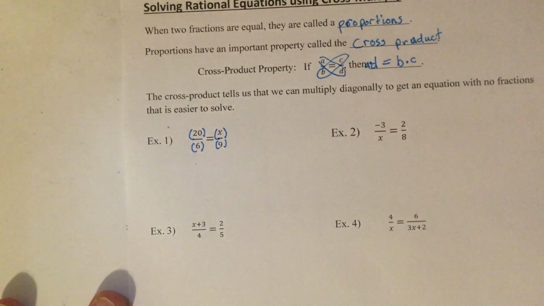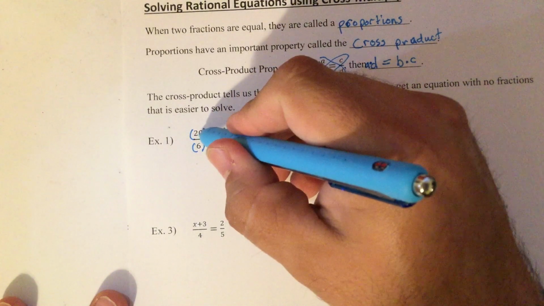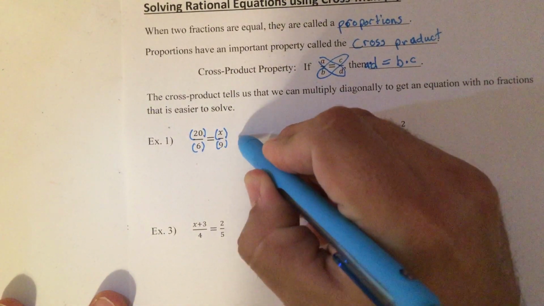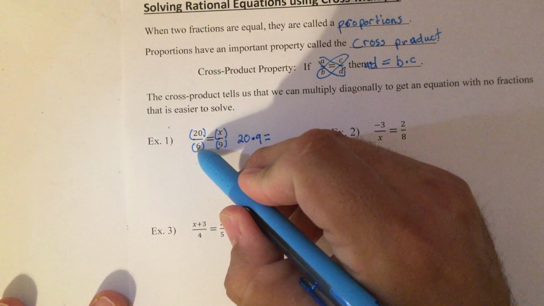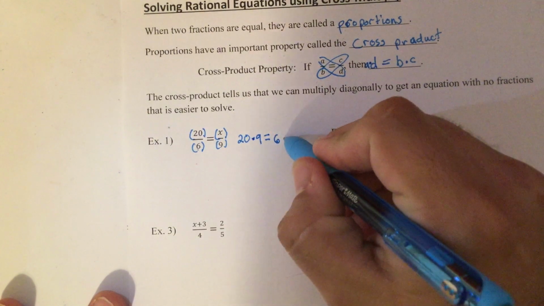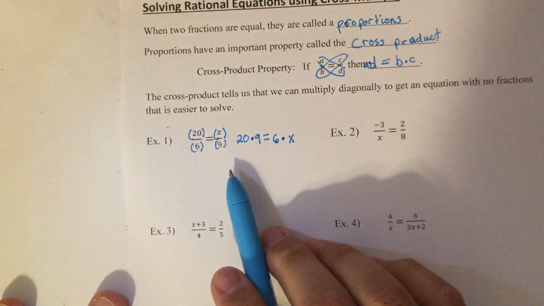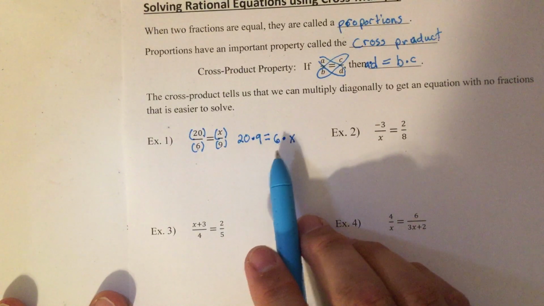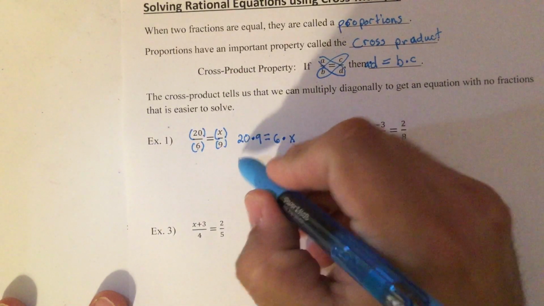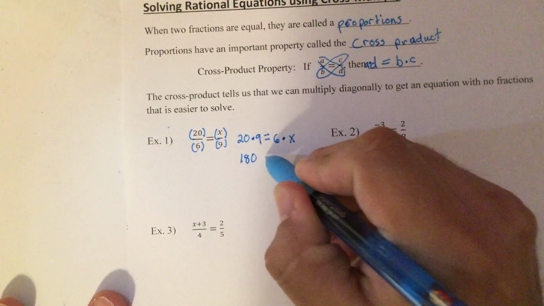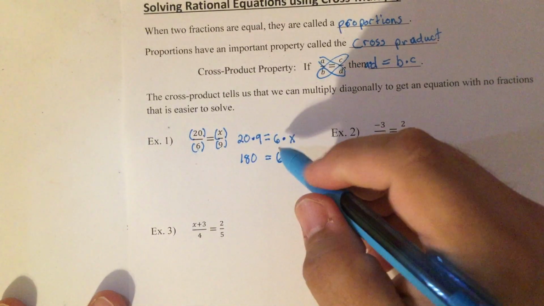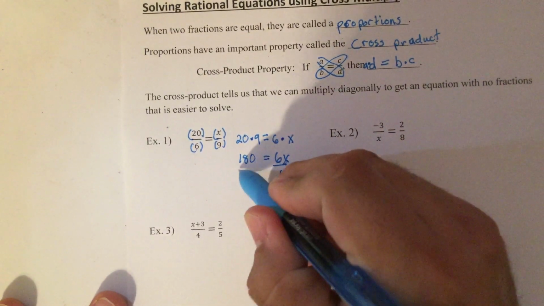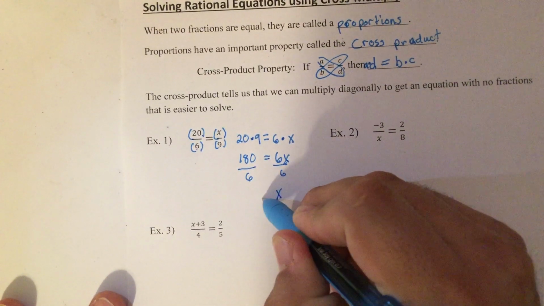when I get to example number 3. Okay, when I'm multiplying across, I'm going to take this 20 and multiply it times 9. So again, I'm going to do it step by step. 20 times 9 equals now 6 times x. Okay, right? A times d equals b times c. All right, 20 times 9, that's 180. Equals 6 times x, which is 6x. Now it's simple, just solving for x, one step, divide both sides by 6, and I get x equals 30.